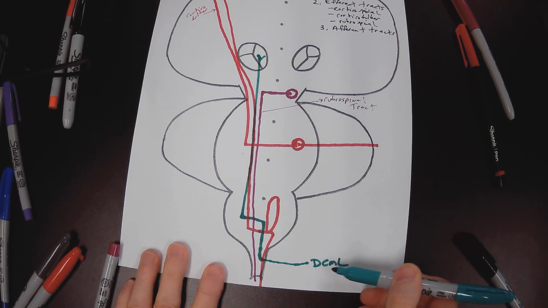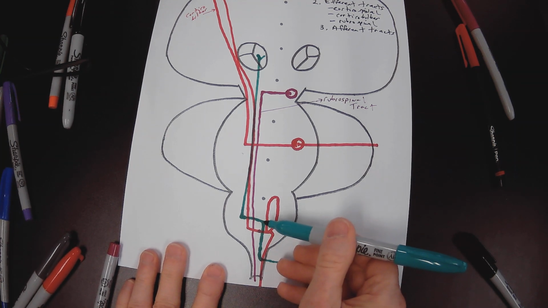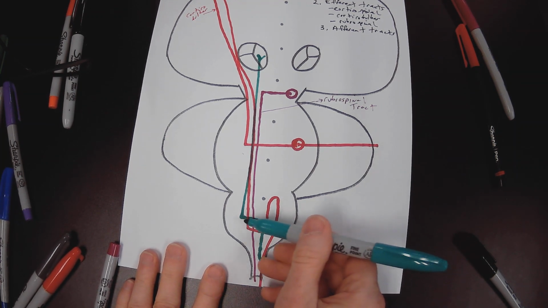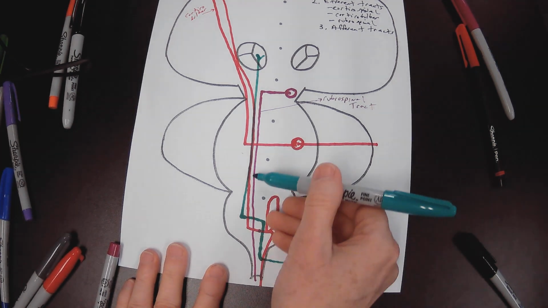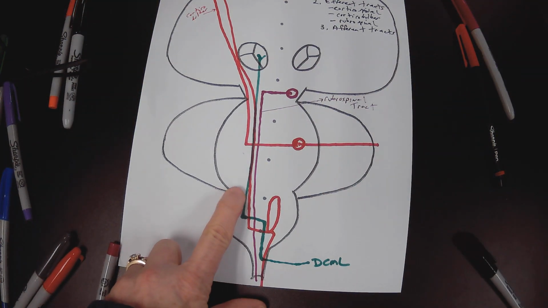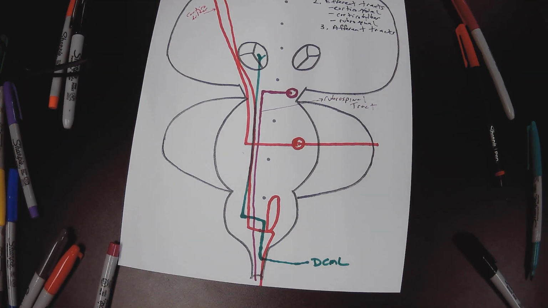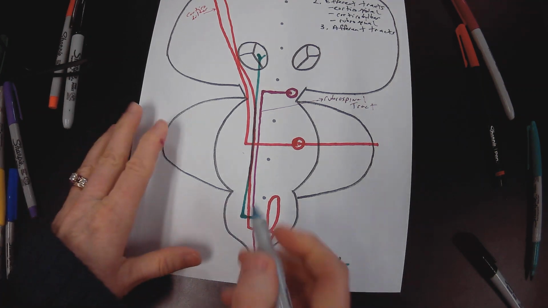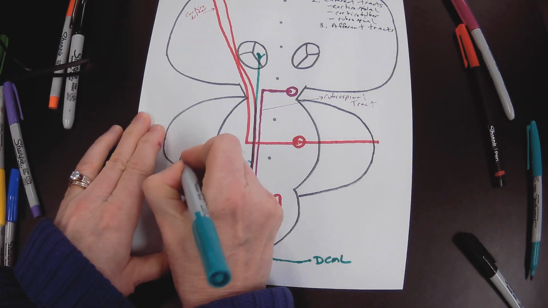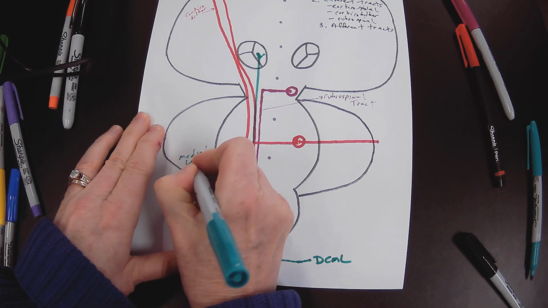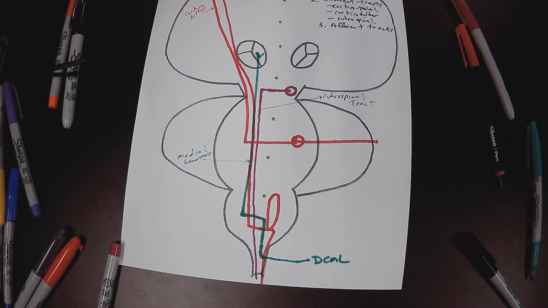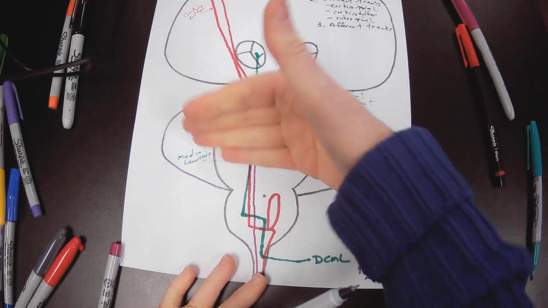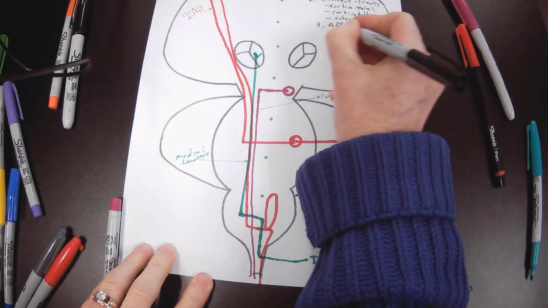So you're going to see here, DCML comes in, travels ipsilaterally through the fasciculus cuneatus and gracilis, decussates as internal arcuate fibers at the level of the medulla, and then travels up. What's the name of the tract as it travels up through the brainstem? Does anybody remember? Yep, that's your medial lemniscus. Perfect. So, one afferent tract that we're going to see if we go specifically through the brainstem region is your medial lemniscus.